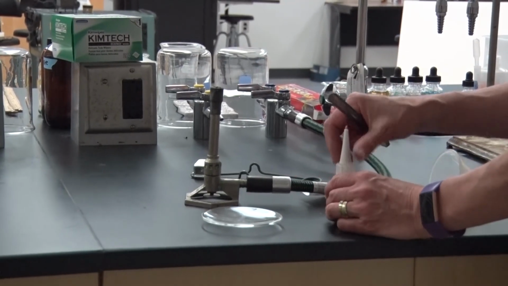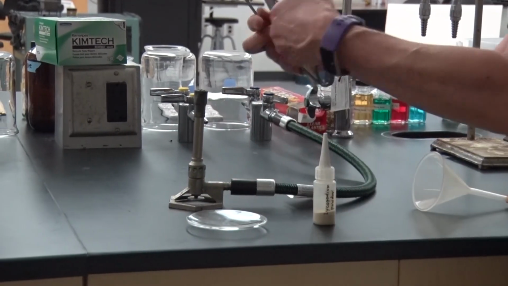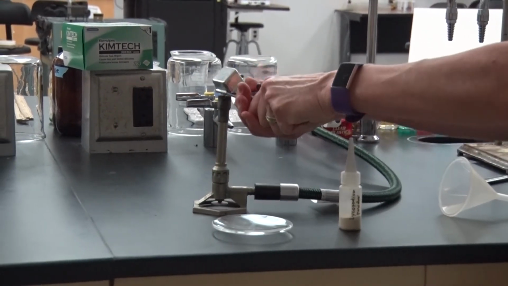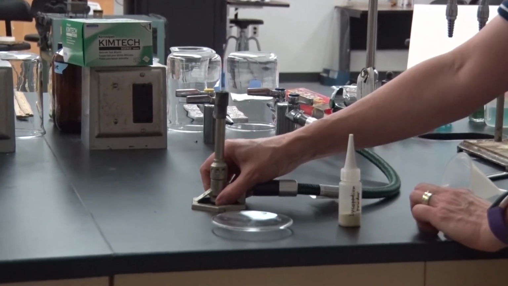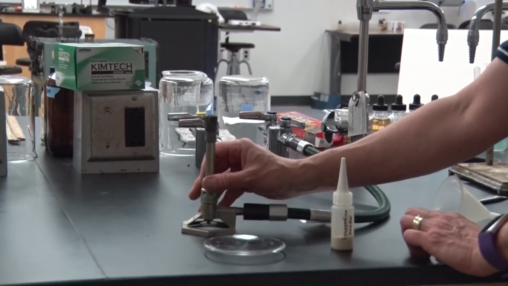The last part is a demo. And that's the last one that affects the kinetics of a reaction, how fast a reaction goes, and that is surface area. And so we're going to start our Bunsen burner. Get some gas in there. A little noisy.